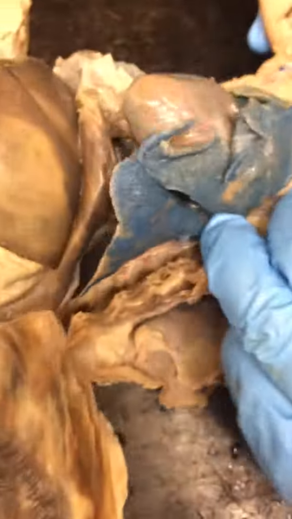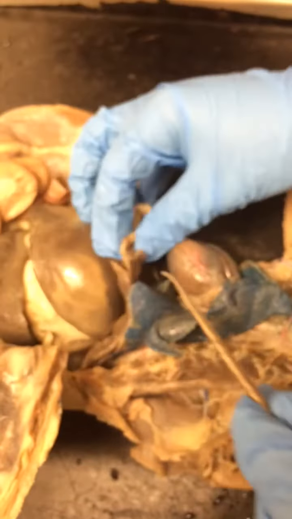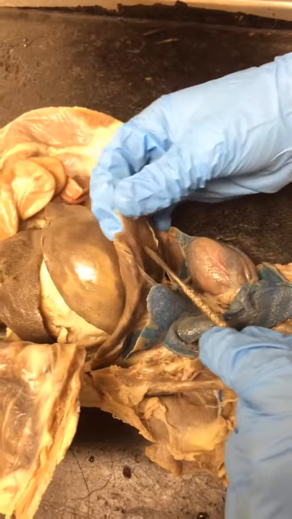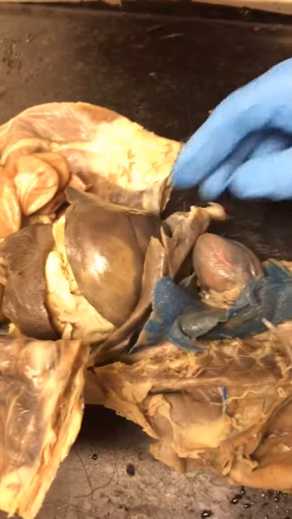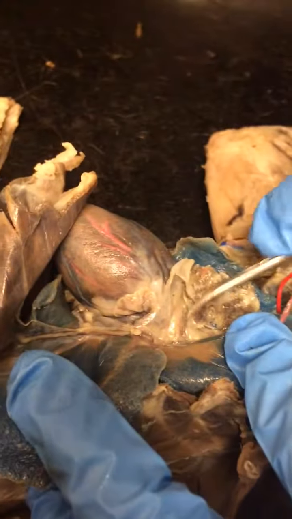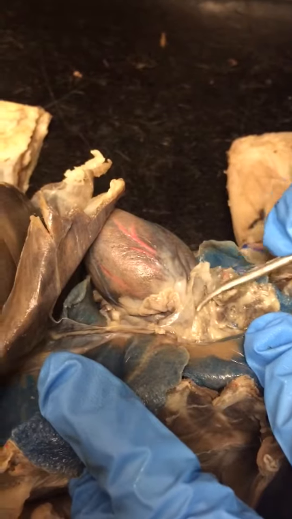Okay, let's keep moving down the cat. Right here, we have the diaphragm. This whole kind of floppy bit that we had to cut, that's the diaphragm, that's that muscle. Around the heart, you can't really see it, is the pericardium. We pulled ours back. I can kind of pull a little bit of it up. It's just this kind of fleshy membrane that would normally be surrounding the heart.